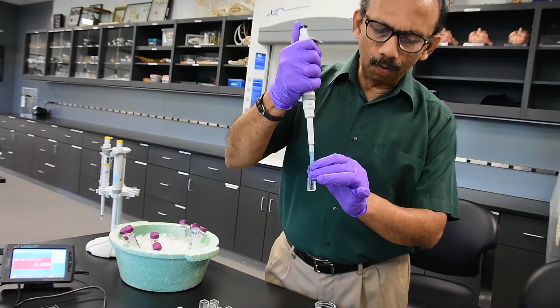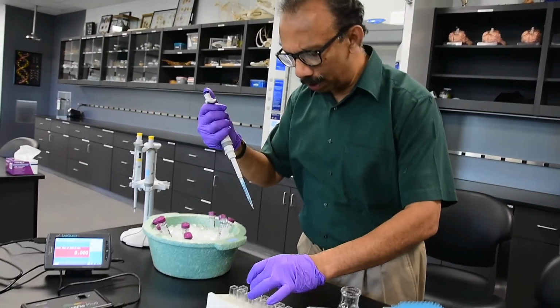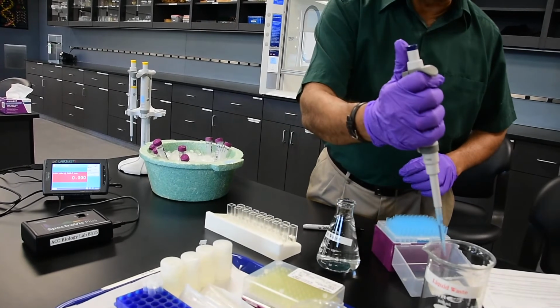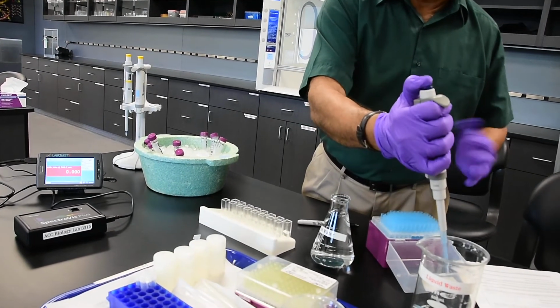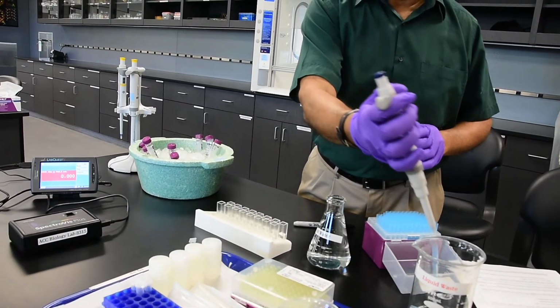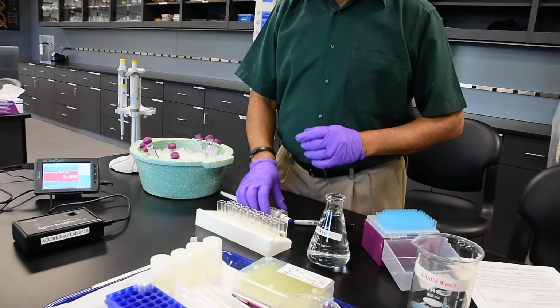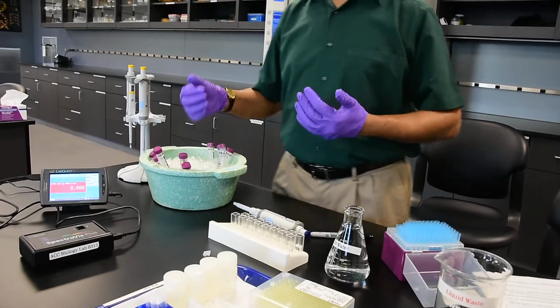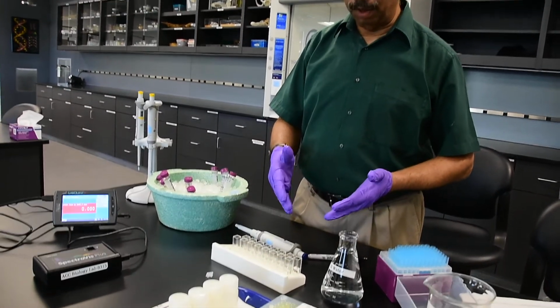At the end, you want to take that and discard that last one into a liquid waste, and we can discard all these things later on, and also the tips. Okay? So now we have all these concentrations done. Then only I'm going to add the enzyme to do the reaction.